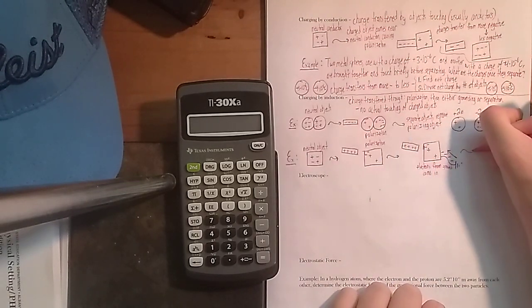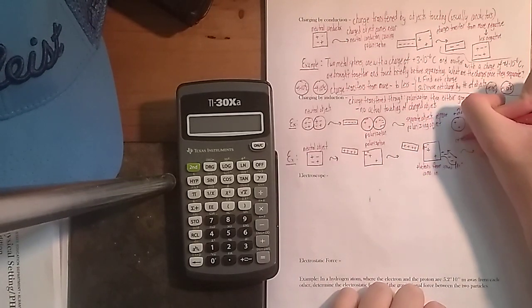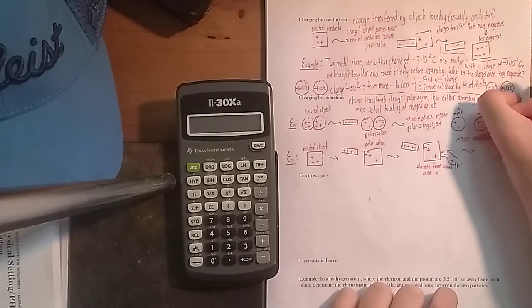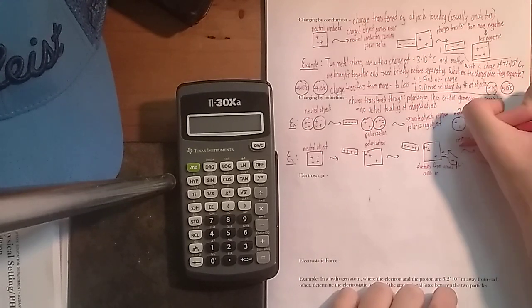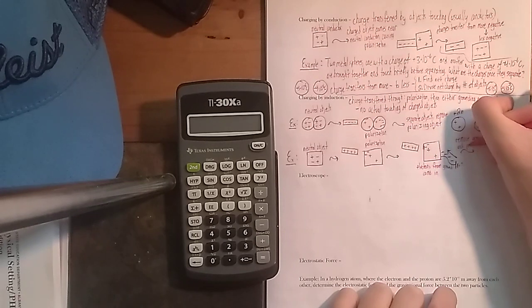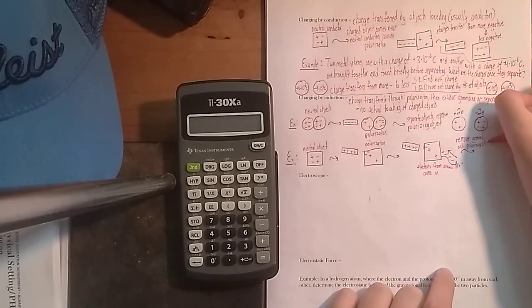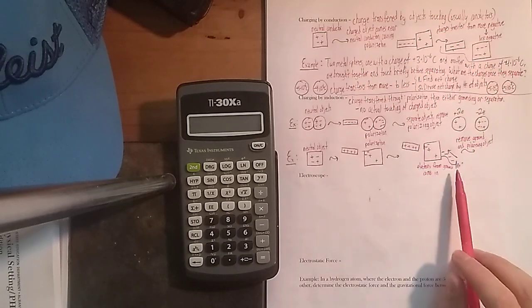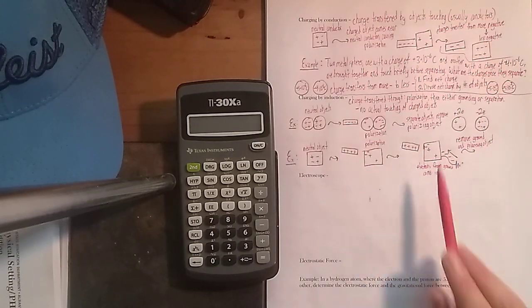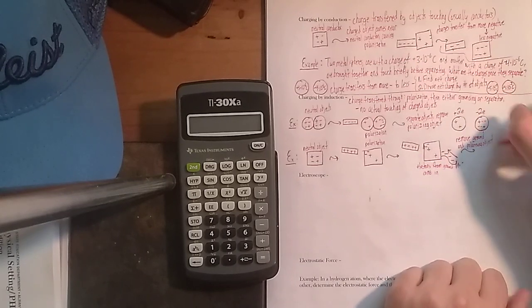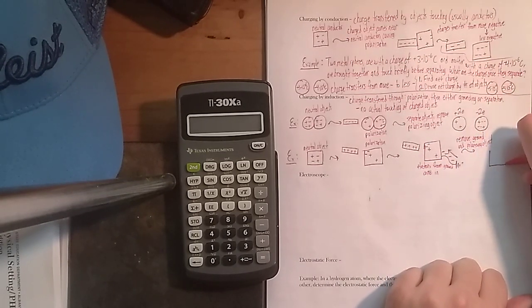The last step involves two things, and it has to be done in this order. Remove the ground, and then the polarizing object. You have to cut the grounding wire first because that will trap the electrons in this object. Then you can take away the polarizing object, and what you're left with is this.